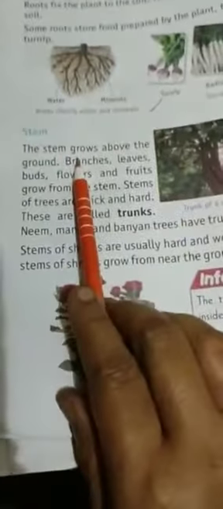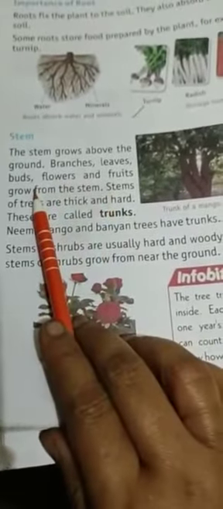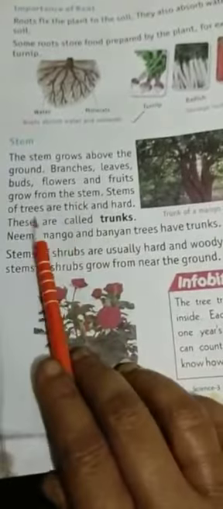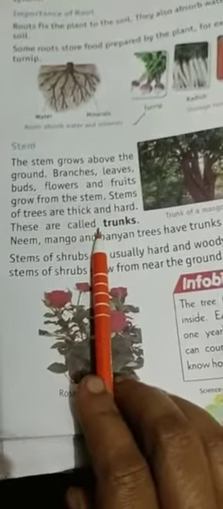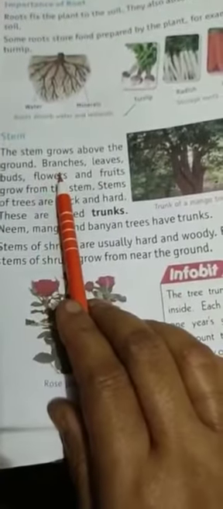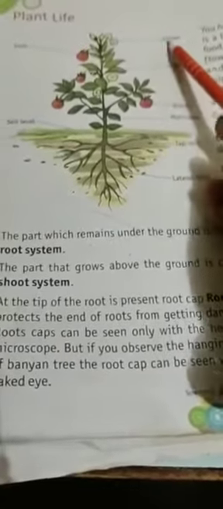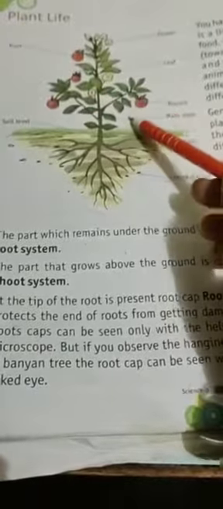The stem grows above the ground. Branches, leaves, buds, flowers and fruits grow from the stem. Stems of trees are thick and hard. These are called trunks. That means the stem grows above the ground, and stems have many parts like branches, leaves, flowers and fruits.